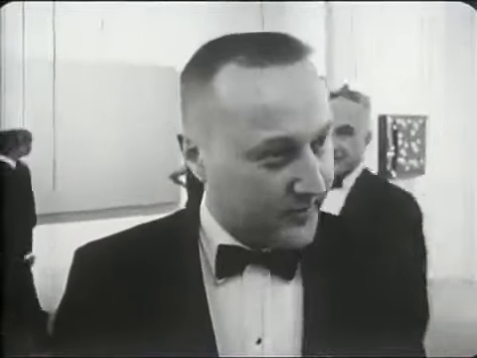His influence, I think, is strongly felt through the show. I know there are artists here who studied with Albers, friends of mine and others, and I think that Albers is a pioneer in this field.